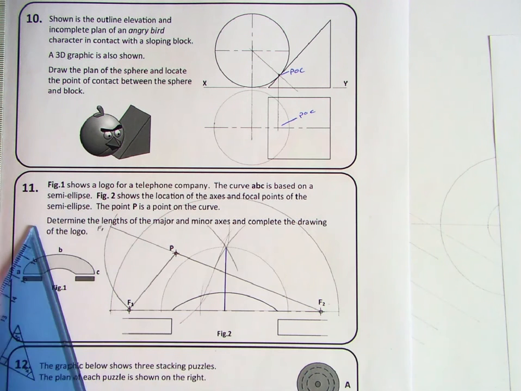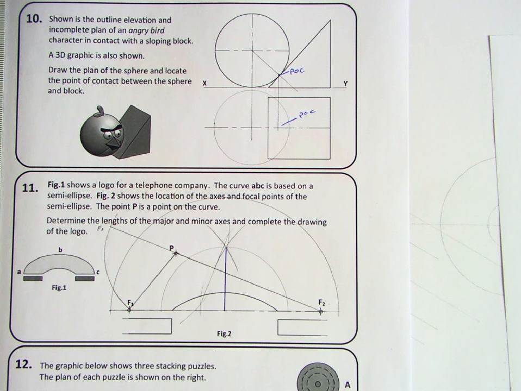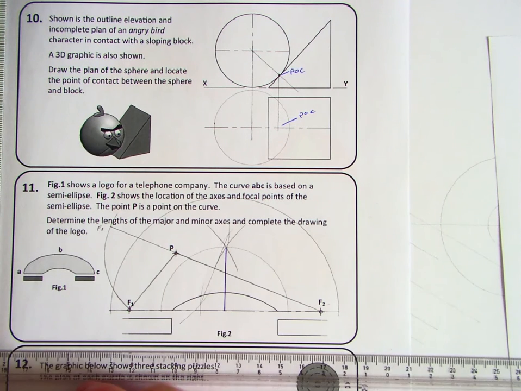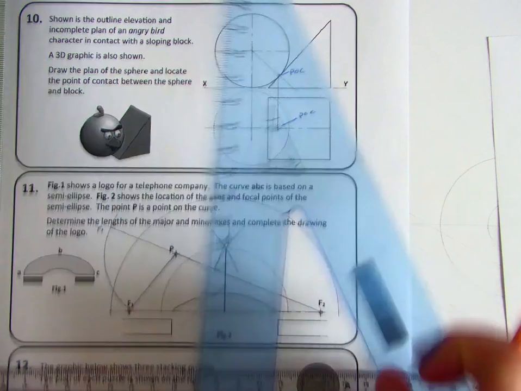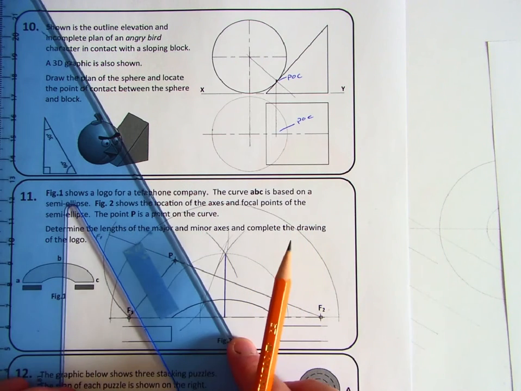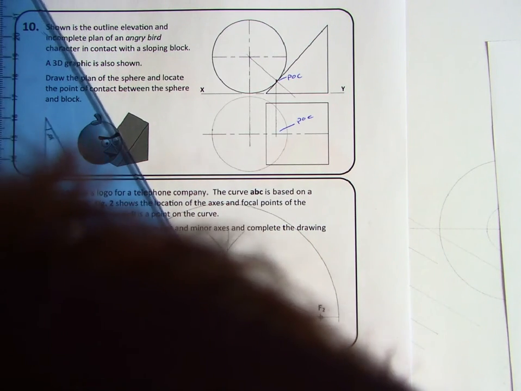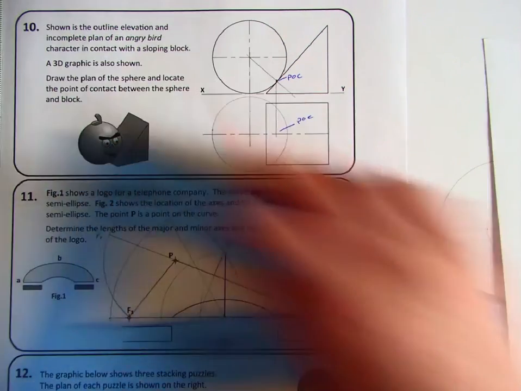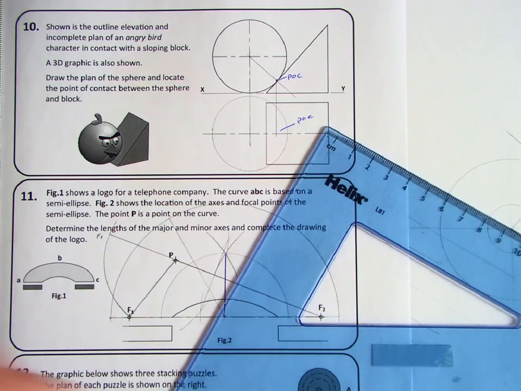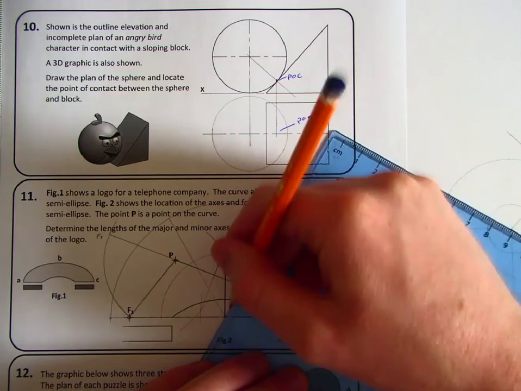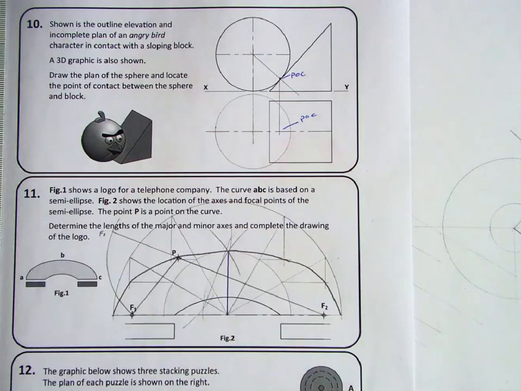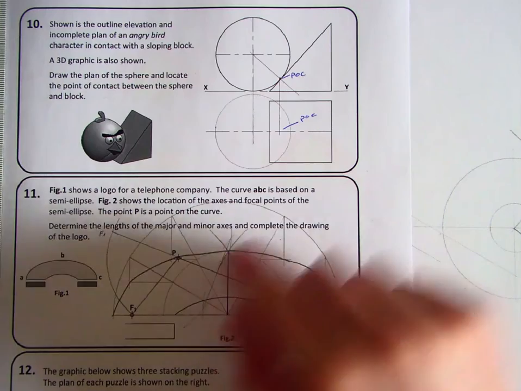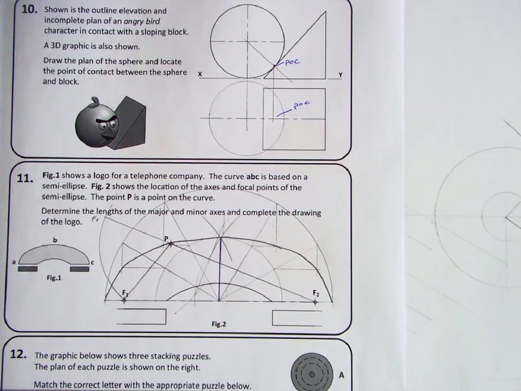Like that. Now the rest of it, I have to draw in the rest of the ellipse. So I'm going to break it up using 30-60 set squares. Okay, so I just skipped on there and drew the ellipse. Everyone should know how to draw an ellipse, and this is the resulting image of what we get here.